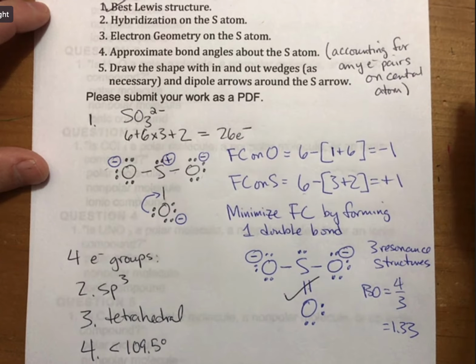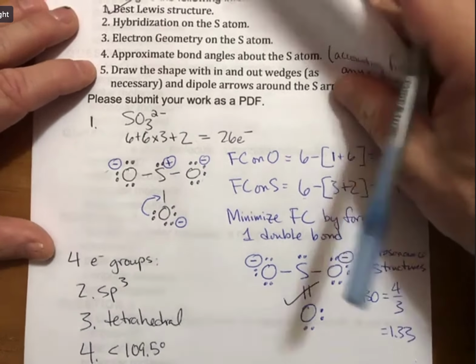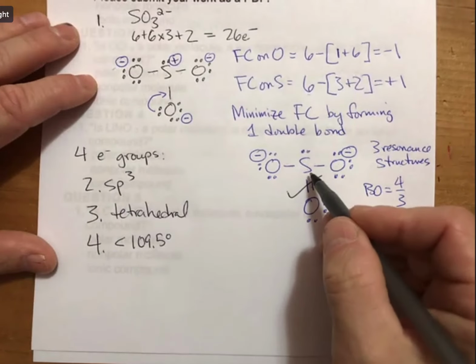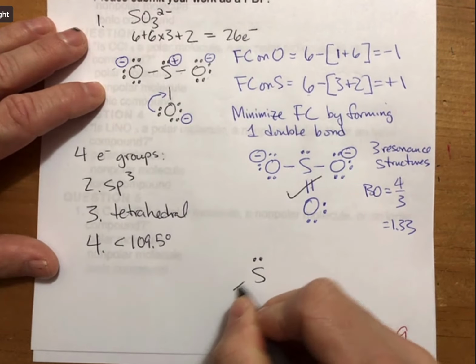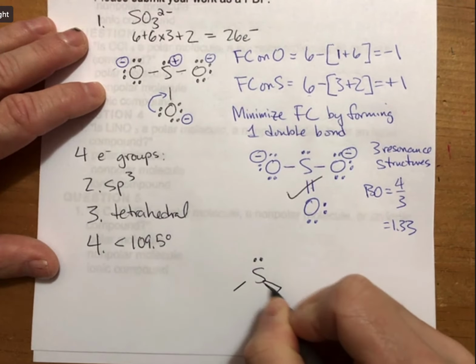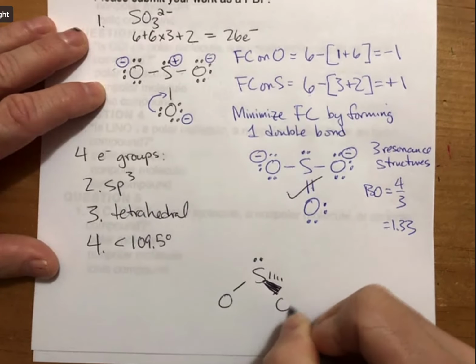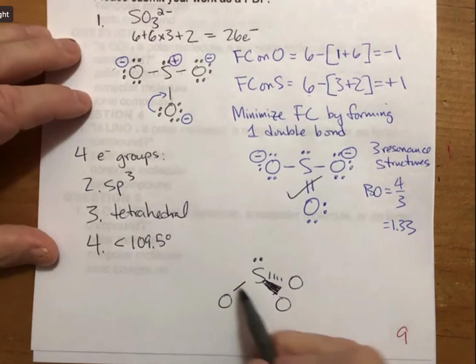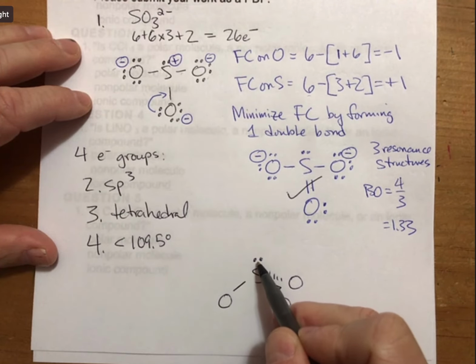And finally, draw the shape with in and out wedges and dipole arrows. So here's our best Lewis structure. The shape is tetrahedral, and tetrahedral has 3 going partially down, 1 going straight up.